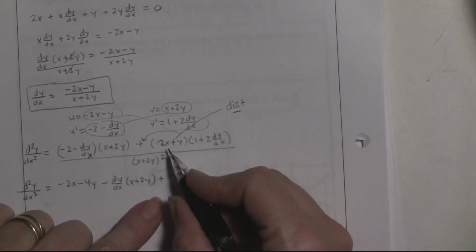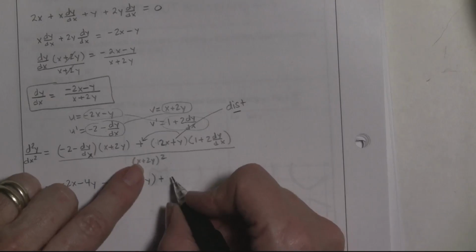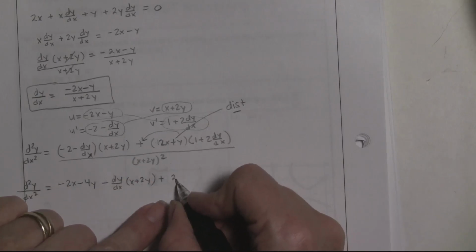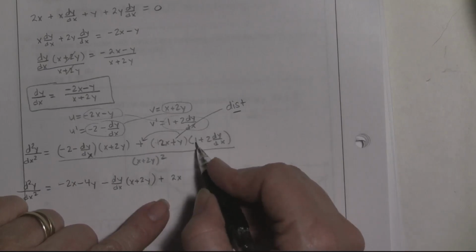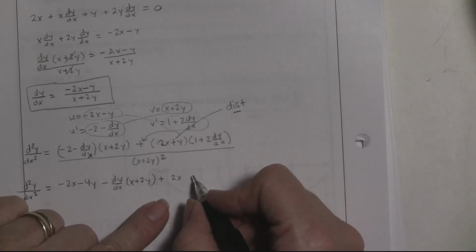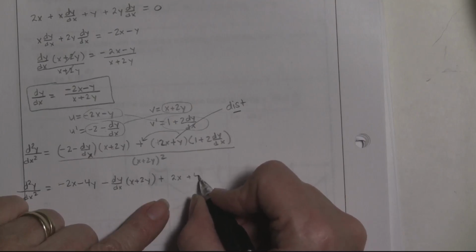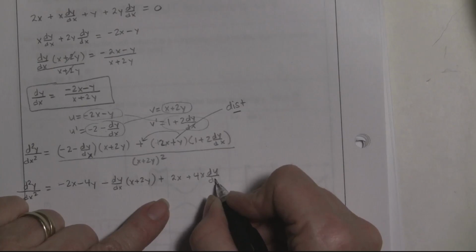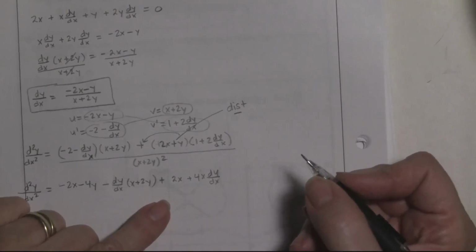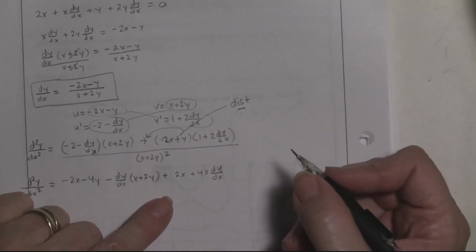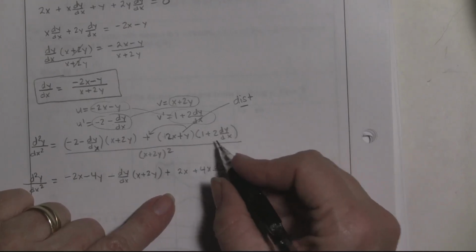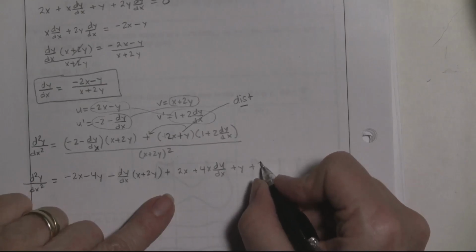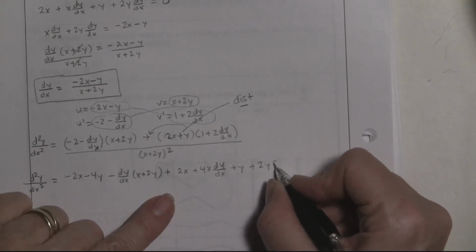So now I'm going to FOIL this together. And it's much easier because I don't have to worry about the negative. So that's 2x times 1, 2x times 2 dy/dx, so that's 4x dy/dx. One little slip, you know, and I don't have somebody here to help me, someone to bail me out and say, wait a minute, plus y, and then plus 2y dy/dx.